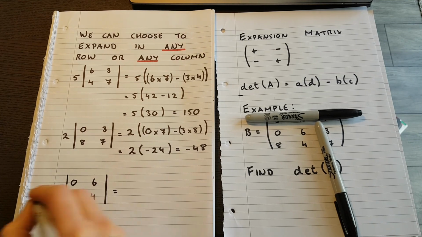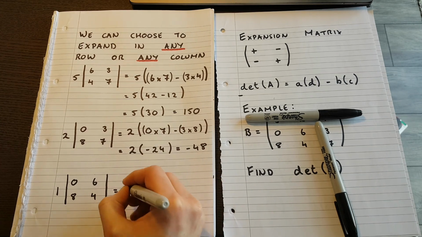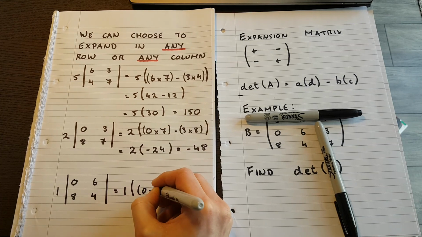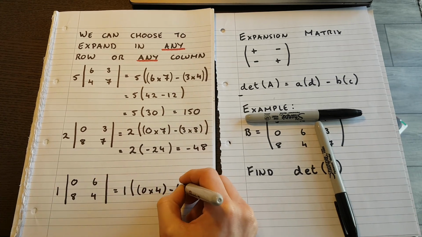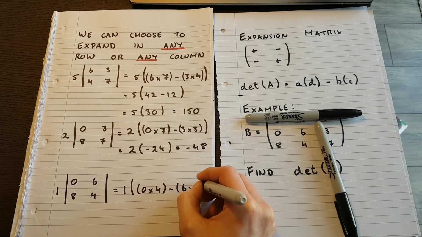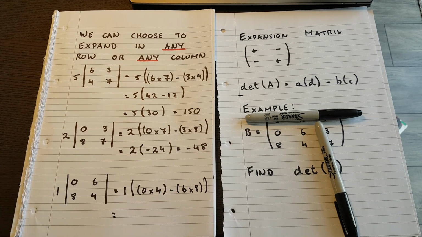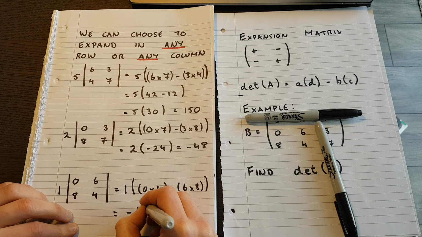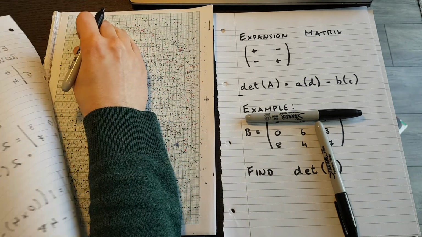The 1 is not relevant, number 1 doesn't change anything. I have 0 times 4, minus 6 times 8, which gives me 1 times 6 times 8, which is minus 48. So those are the values I'm interested in.